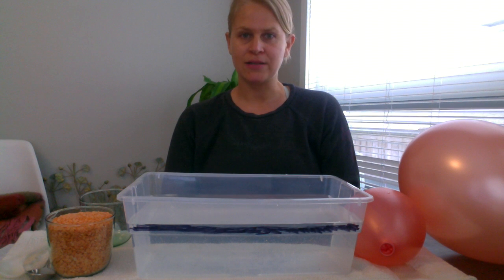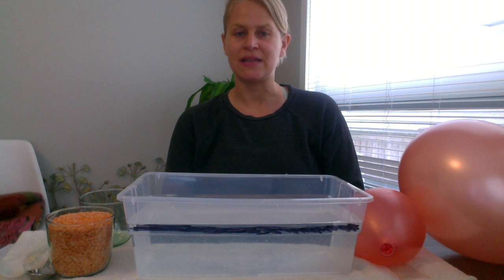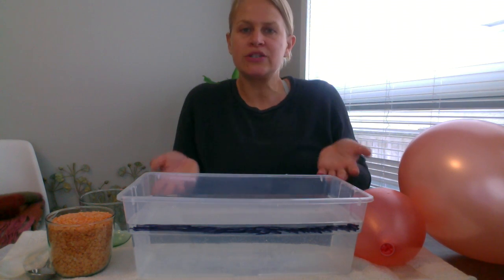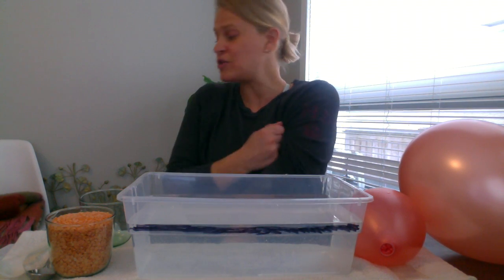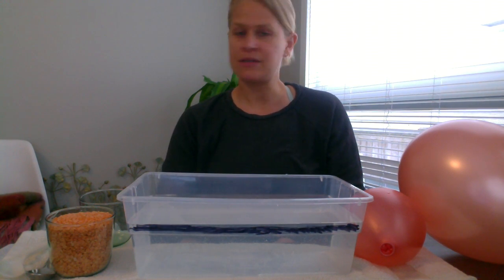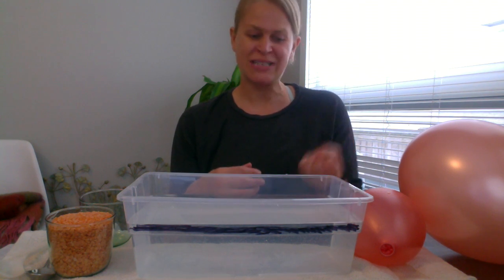There are two things that make an object sink or float. The first thing is called buoyancy. Can you guys say buoyancy? Buoyancy. The second thing is density. Density is like how heavy something is, and buoyancy just means floats. All right, so if something floats, it's a buoyant object. If it doesn't float, then it's not buoyant. And usually, most of the time, something that's heavy will sink, something that is more dense or heavier will sink, and something that is less dense and lighter will float.